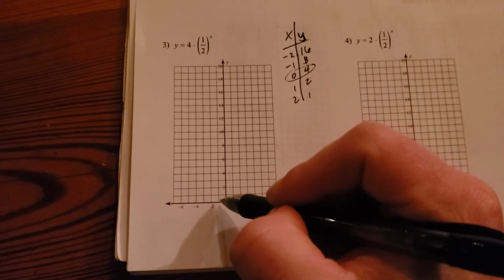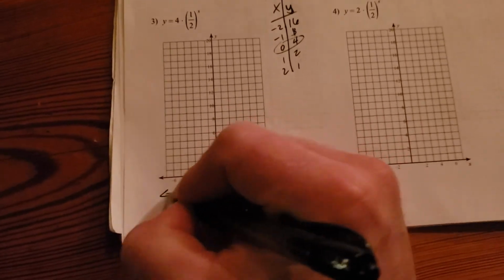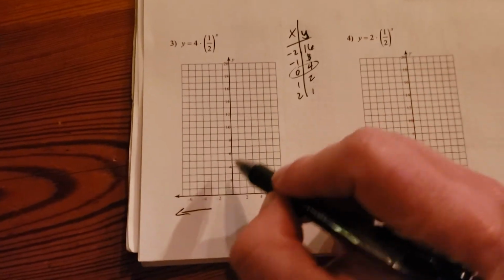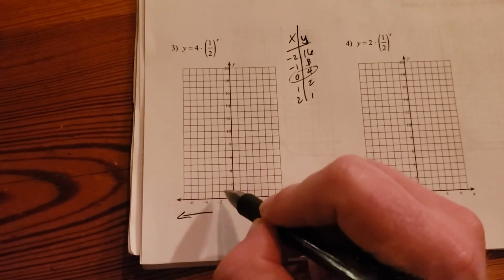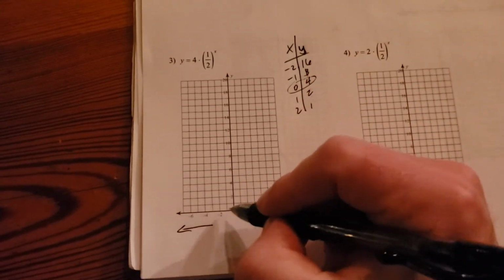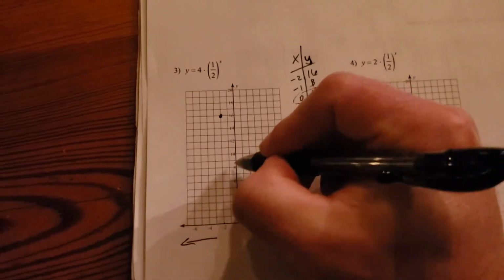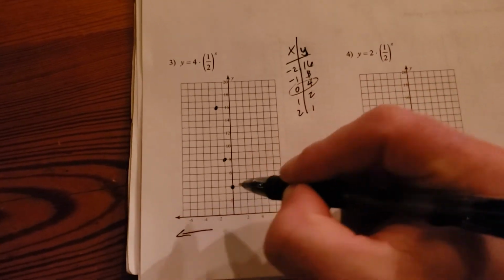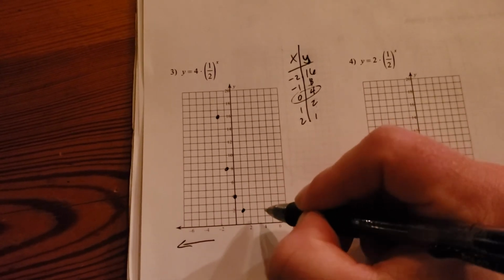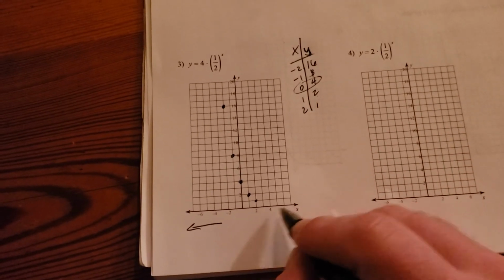And as x approaches negative infinity, so as x goes this way, what is the y value doing? Is it approaching positive infinity, or is it approaching 0? Those are going to be the things that they ask. But let's plug this in here: -2, 16; -1, 8; 0, 4; 1, 2; and 2, 1.